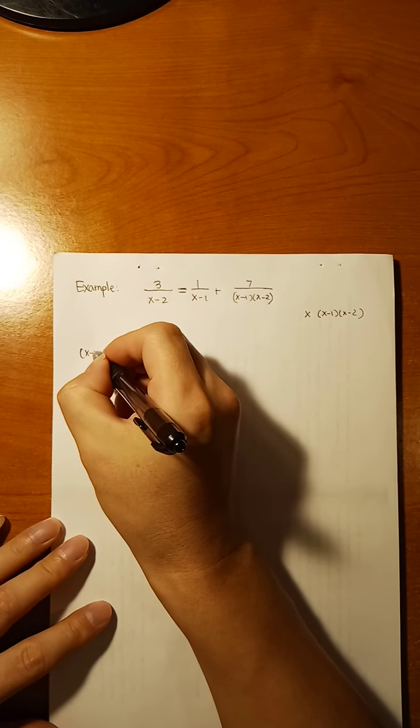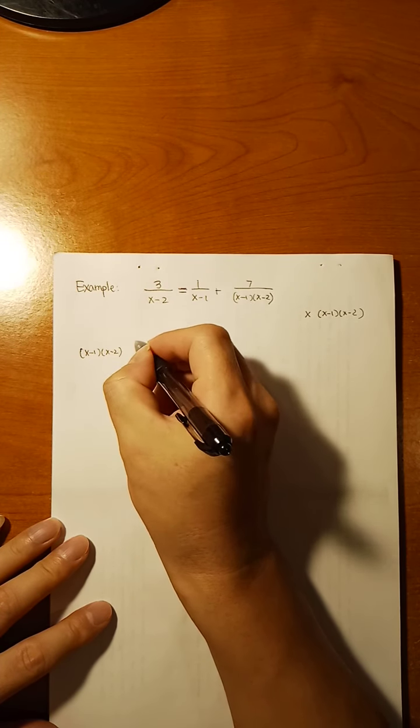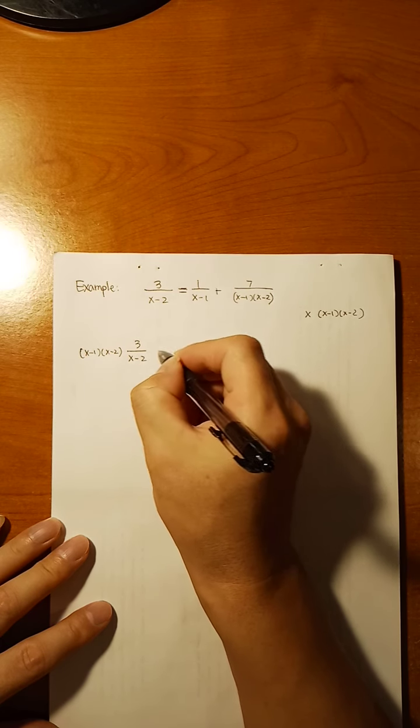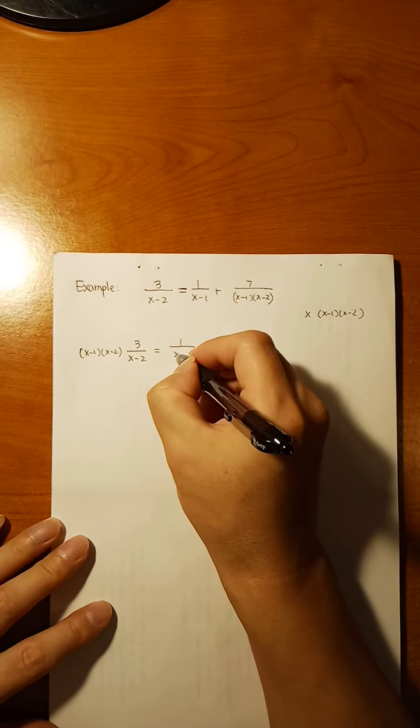This is the left hand side after the multiplication, and this is the right hand side.